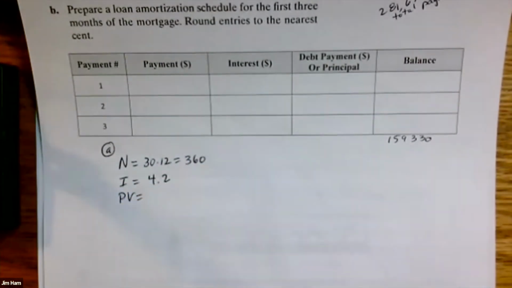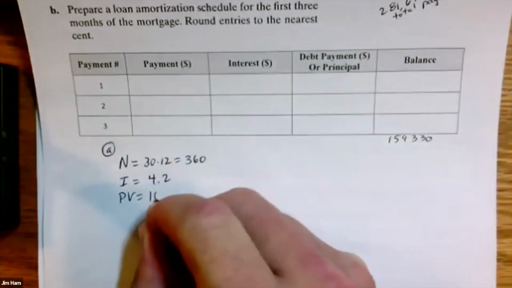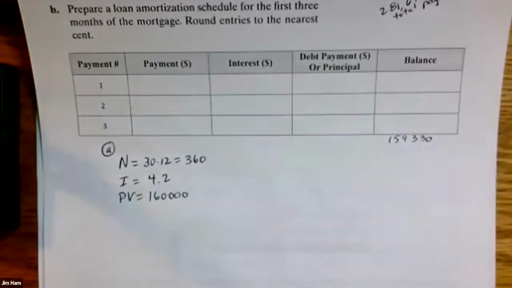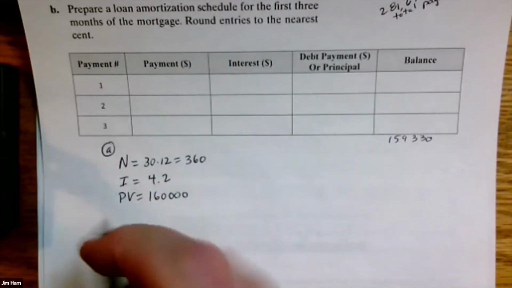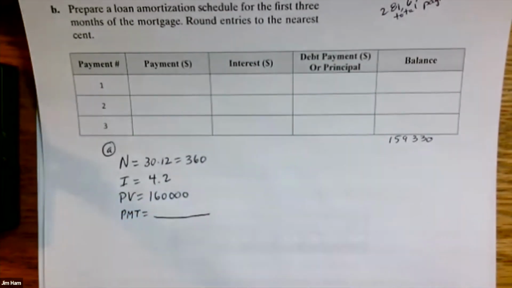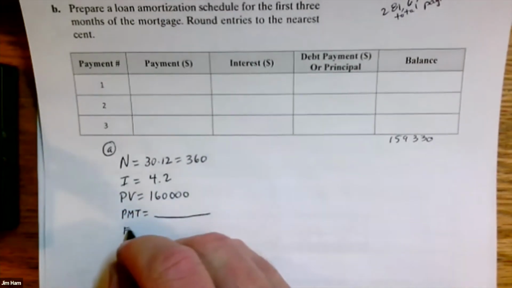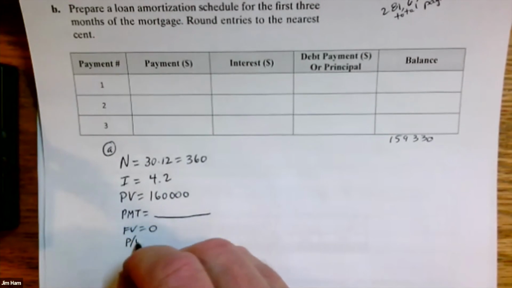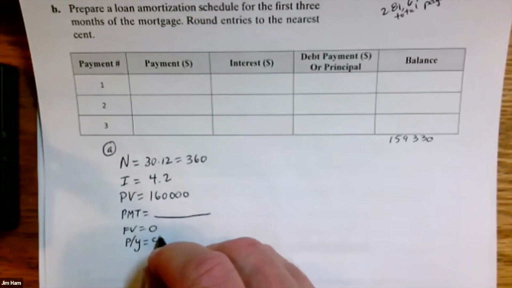The present value of the loan, there's no mention of additional fees or a down payment. So we're just going to finance the entire $160,000. Payment is what we want first, and then we can calculate the interest on that. And the last three numbers have consistently been 0, 12, 12.